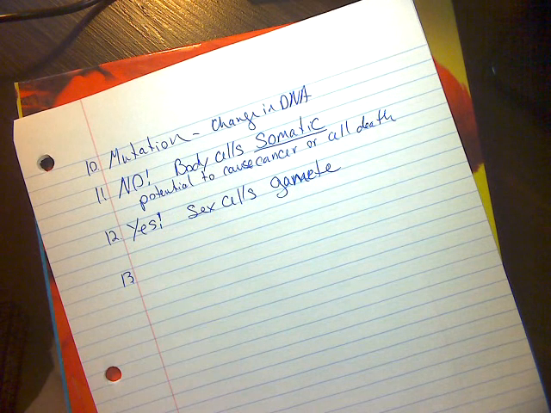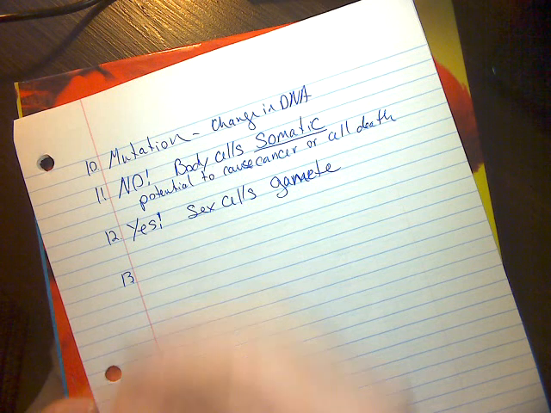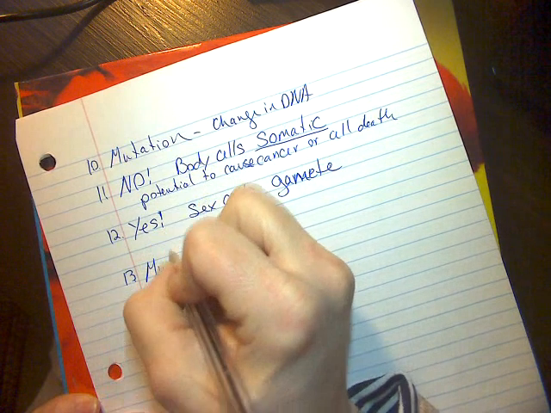All right, number 13. If a new trait appears in a population, such as a pink flower when the rest are yellow, or a white mouse when the rest are brown, what is the most likely cause of such an event? So you've got all yellow flowers and all of a sudden there's a pink one, or all brown mice and all of a sudden there's a white one. The thing that's going to cause that one individual to change is mutation.